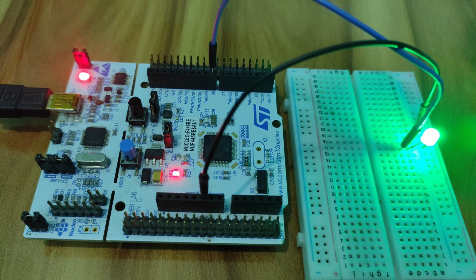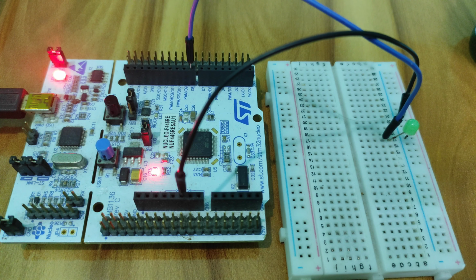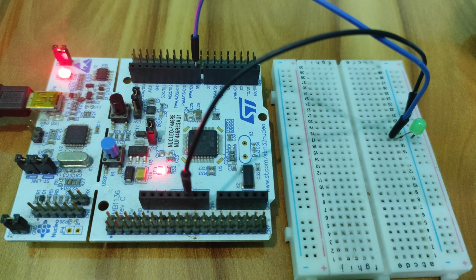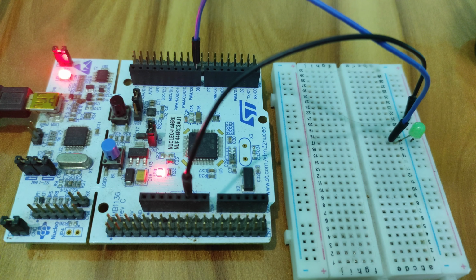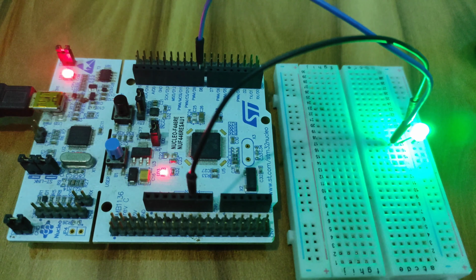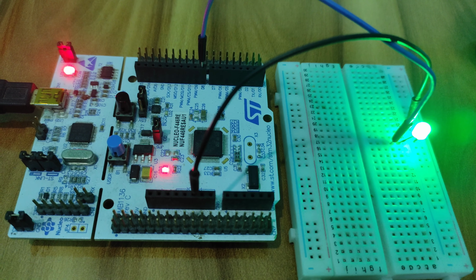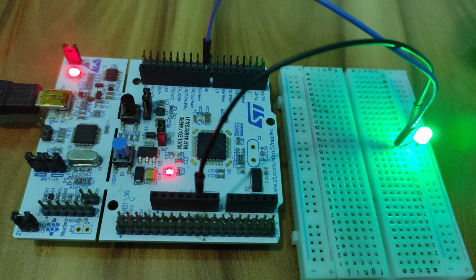So in conclusion, this project demonstrates how to simulate time progression in an embedded system by manually adjusting the system tick frequency, and by applying a mathematical calculation to control the delays, we can achieve precise timing for various embedded applications.